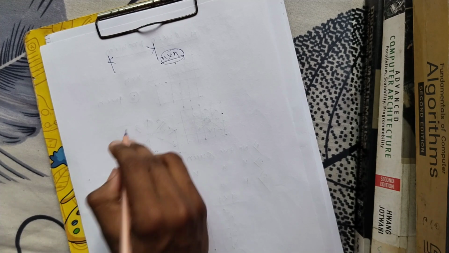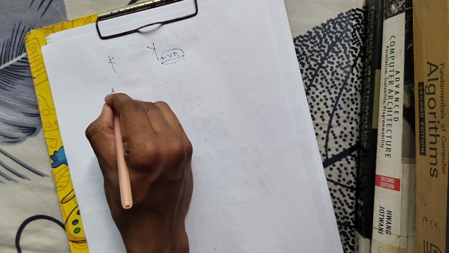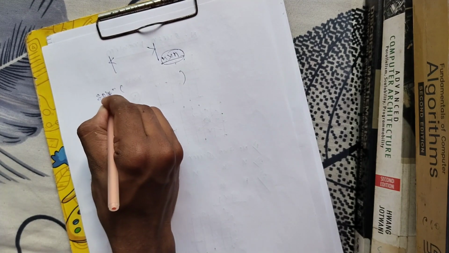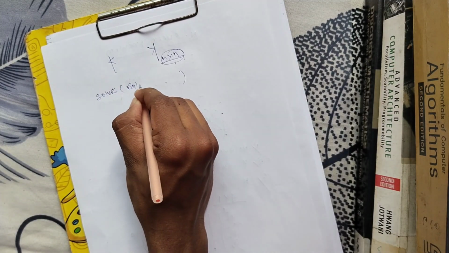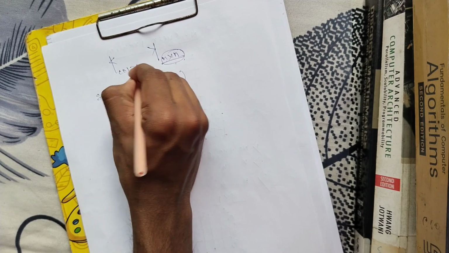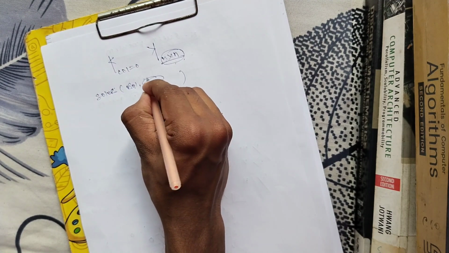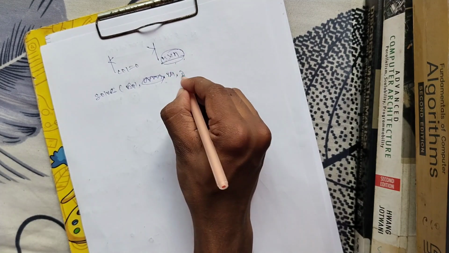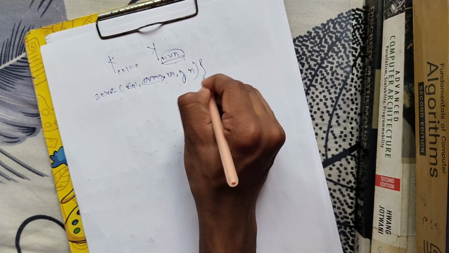Okay, so let's see, we call a function like solve. We pass the column, firstly column is 0, and where we store the answer, I pass, suppose, answer, the initial storage, and this is the size of the storage.